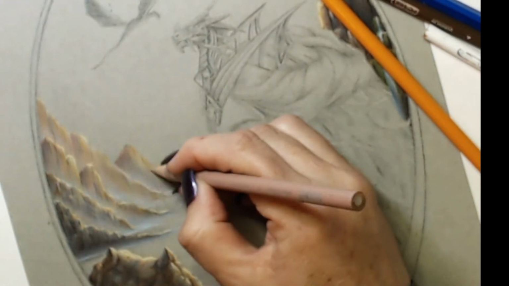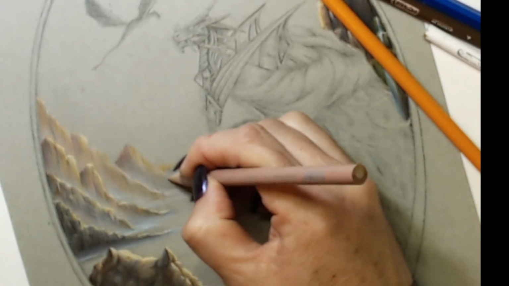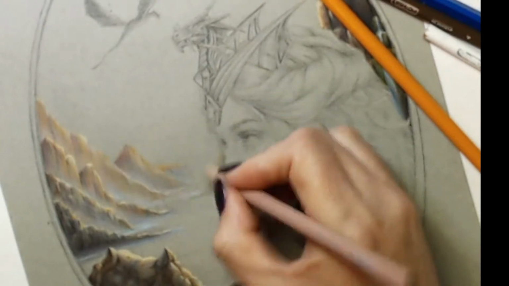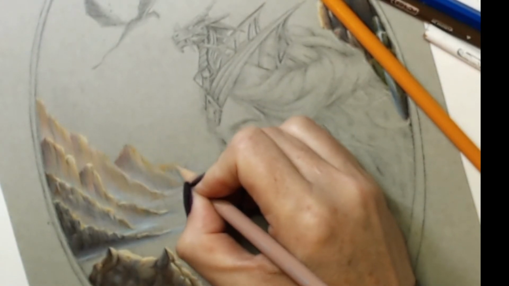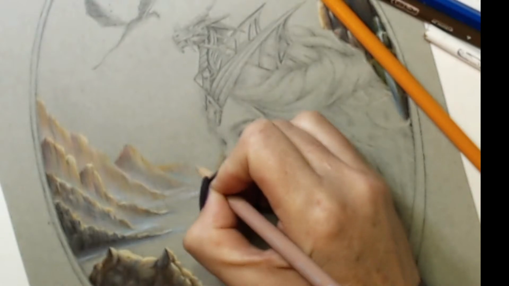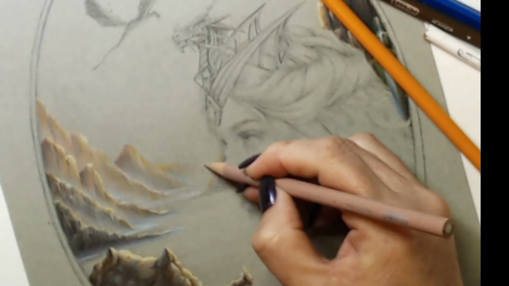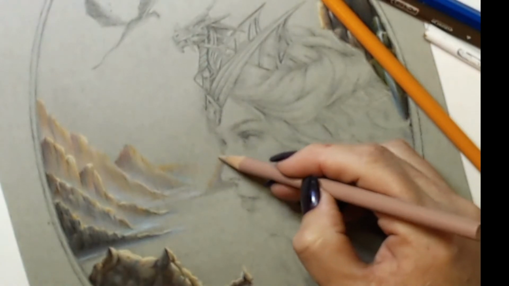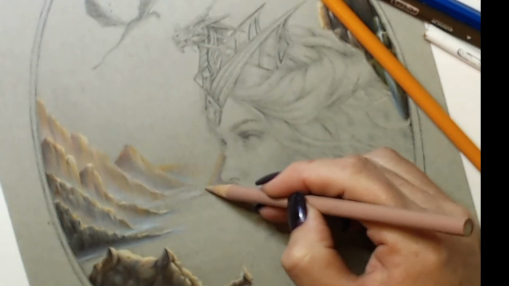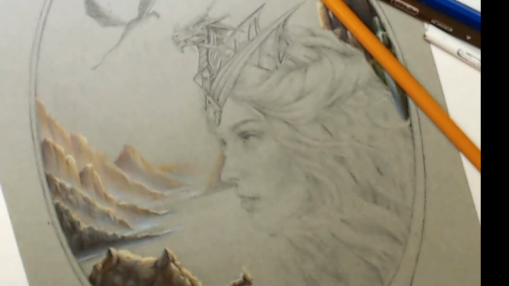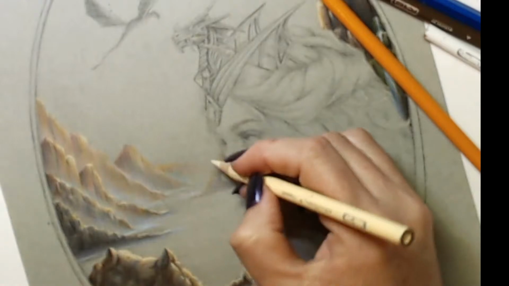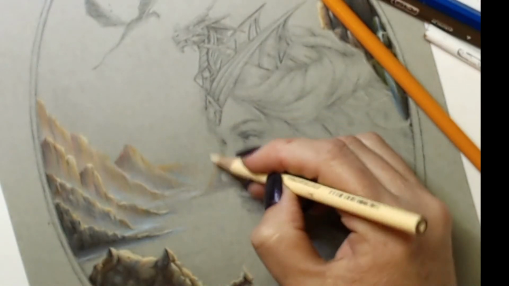Beige Sienna. Now my lines are not so prominent anymore. Eggshell. No, not Autumn Goddess.